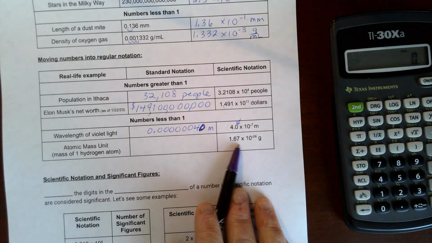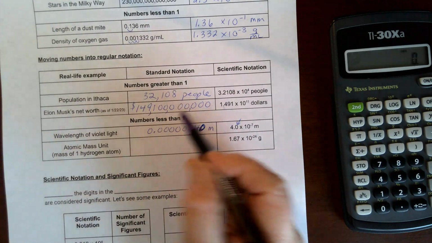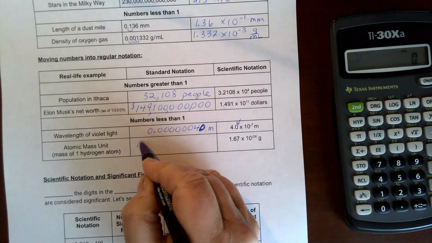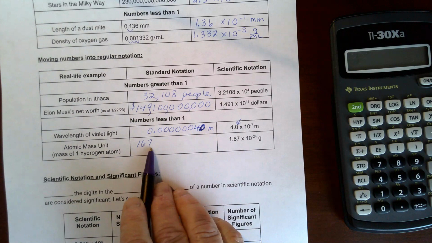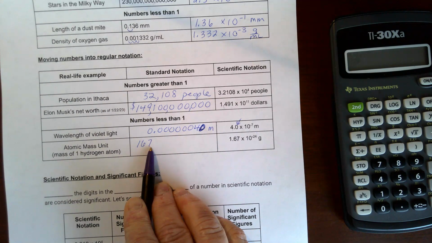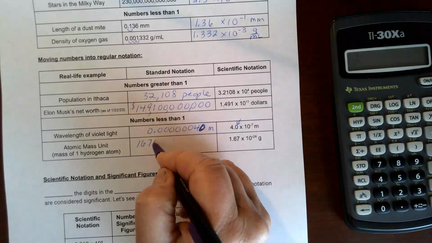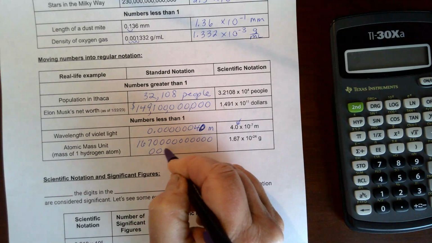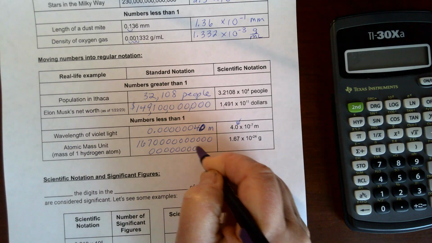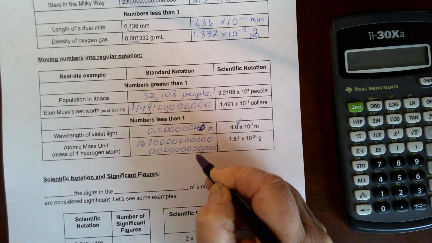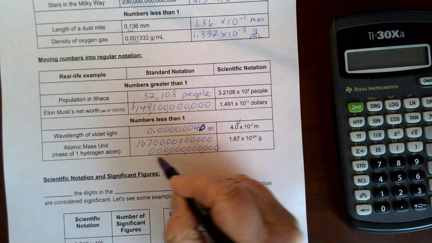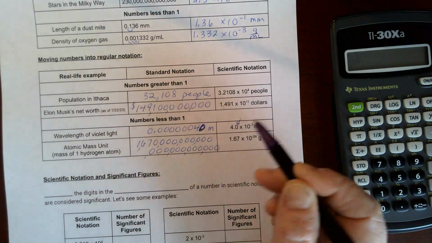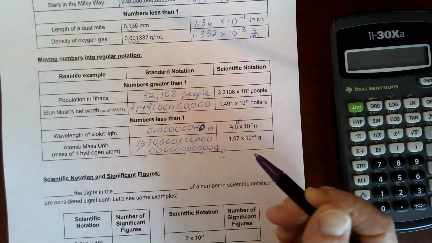Atomic mass unit, 1.67 times 10 to the negative 24. Okay, so we need to go 167. That's already moved the decimal place twice, right? So now we have to move it 22 more times. 1, 2, 3, 4, 5, 6, 7, 8, 9, 10, 11, 12, 13, 14, 15, 16, 17, 18, 19, 20, 21, 22. Well, that's a ridiculous number, and you can see why we use scientific notation. It's a very small number.